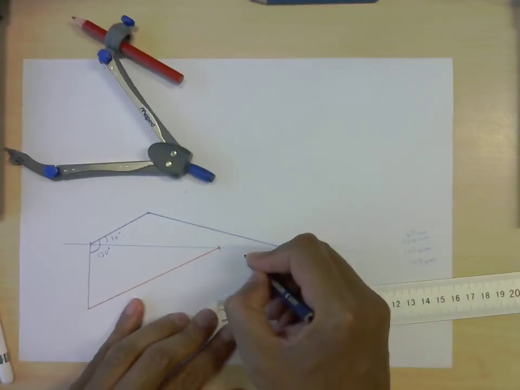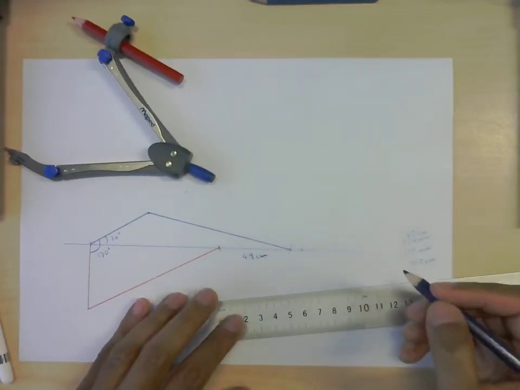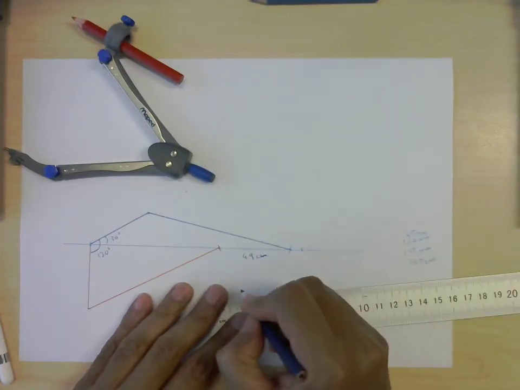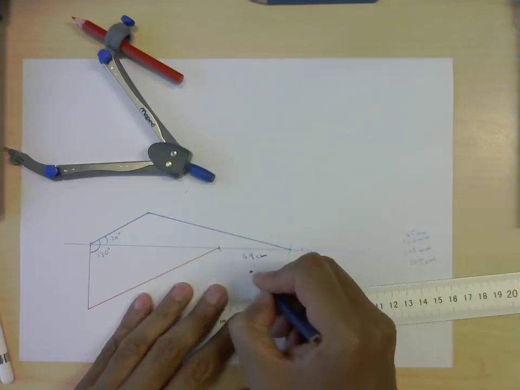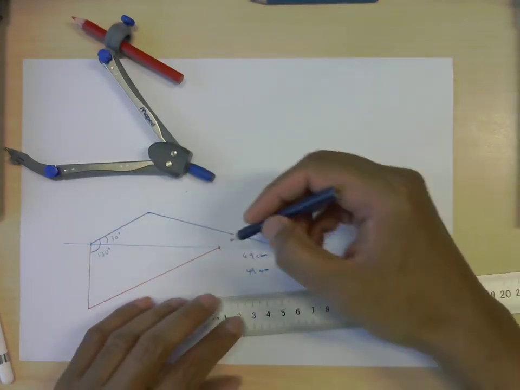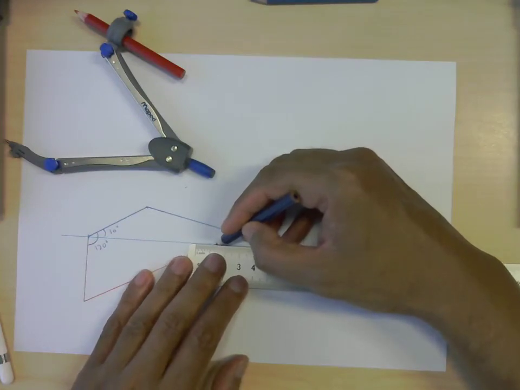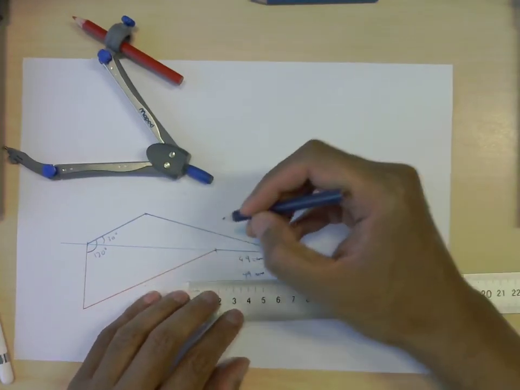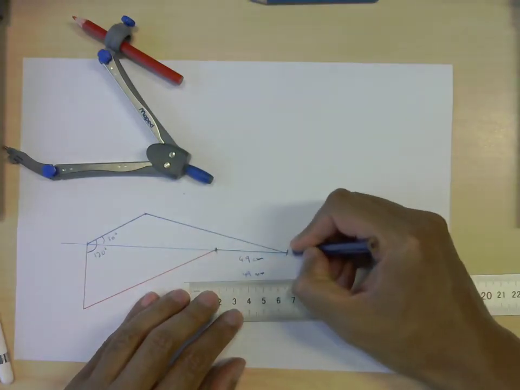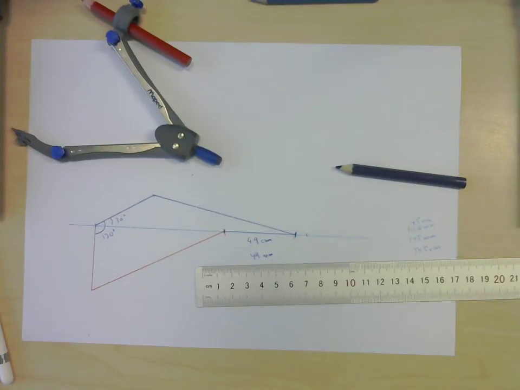So the distance is actually 4.9 cm, or 49 millimeter. So this is basically the distance that we want to find from the original. Okay, I think that's all.